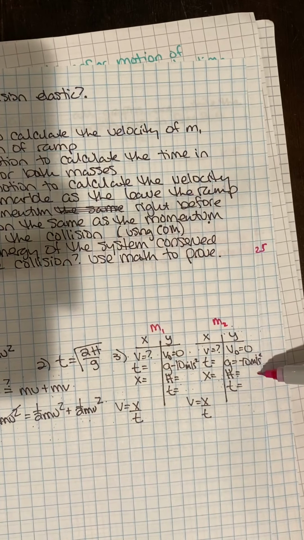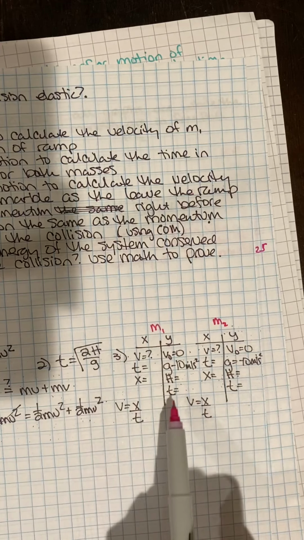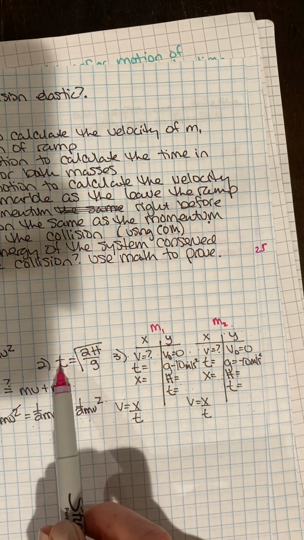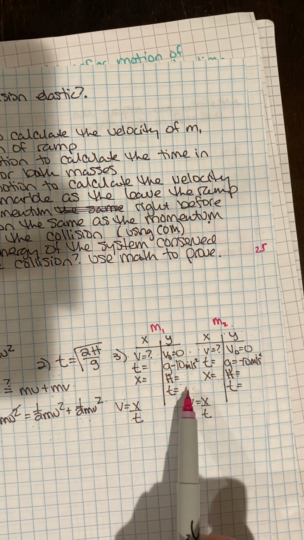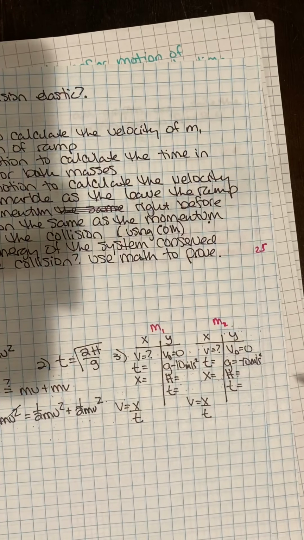10. They're both going from the same height. So this height here, the same height that you're using here. The time in the air is what you're calculating here. So you can put that time here and here, right? Because it's going both horizontally and vertically.